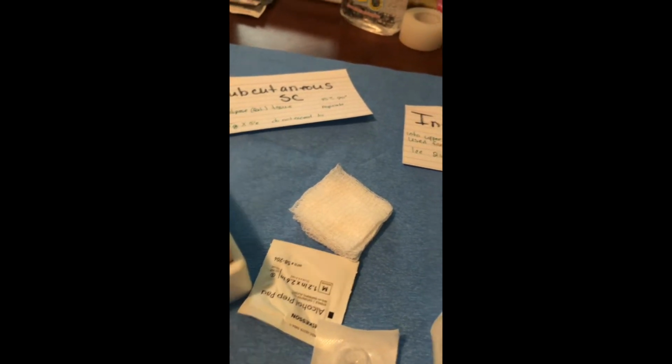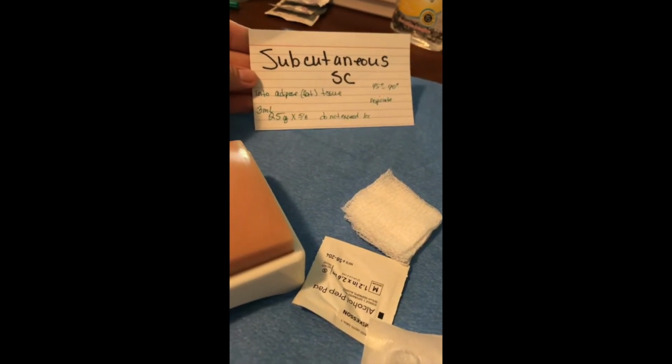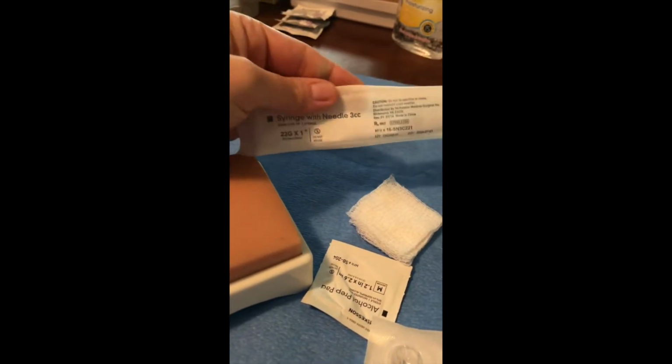But you may see it have to be done at a 90-degree angle depending on the needle size. Subcutaneous injections also means insulin and heparin. Those would be given at 90 degrees because of the needle that you'd use. But we are going to use a 3 ml syringe.